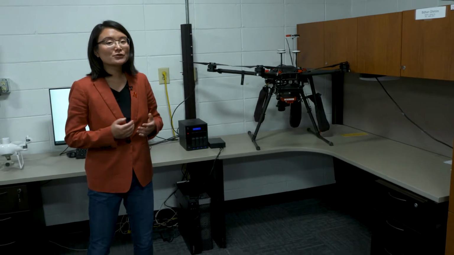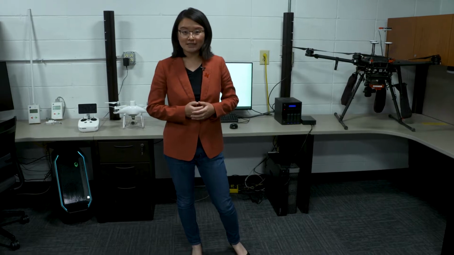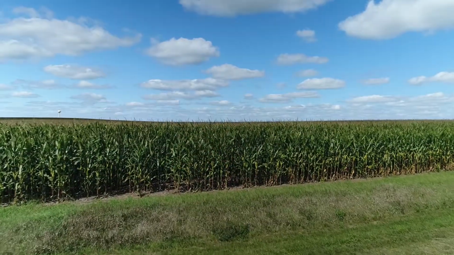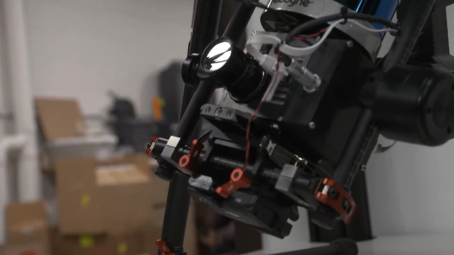So in order to generate useful data to precisely and accurately monitor the plant growth status, we use a series of sensors on the drones.